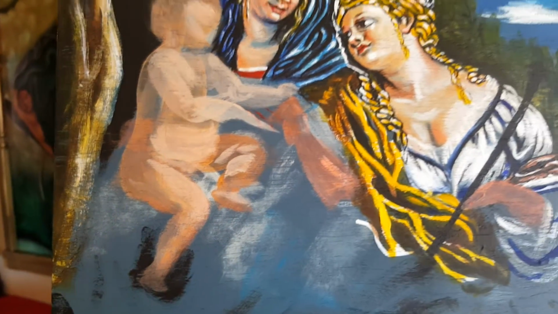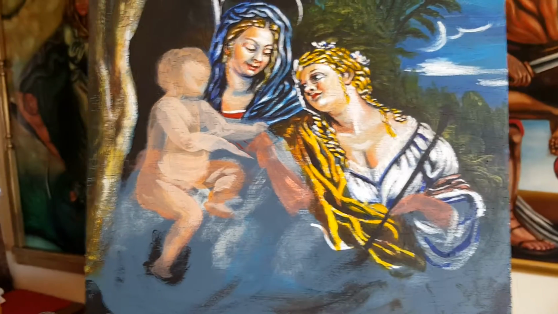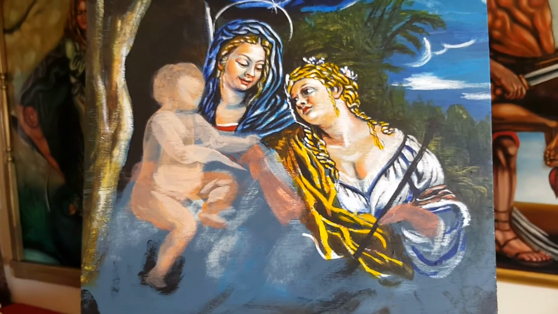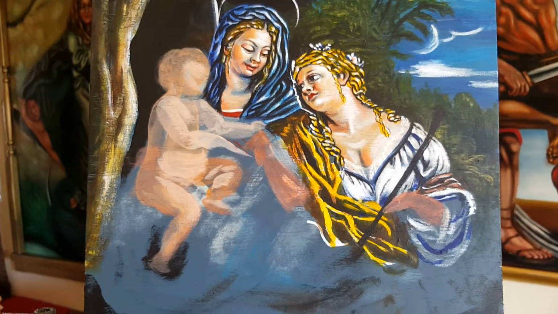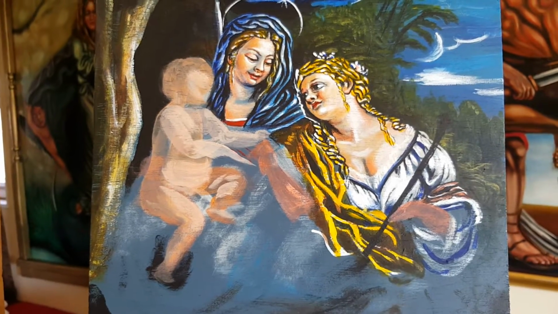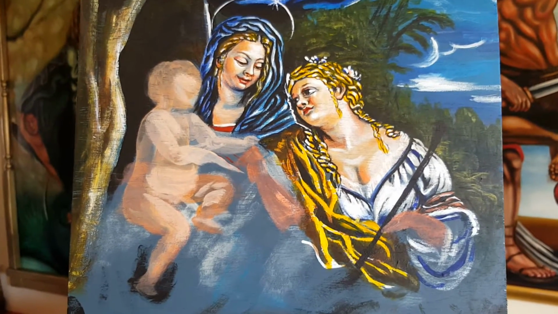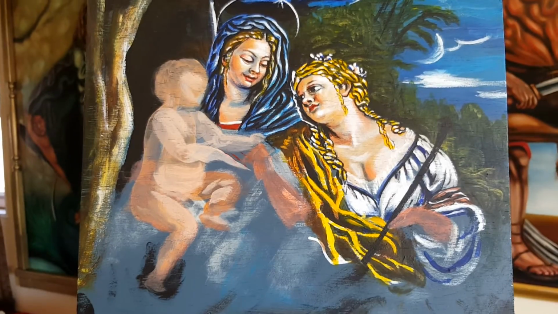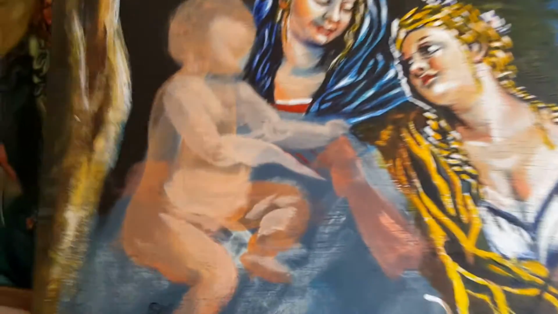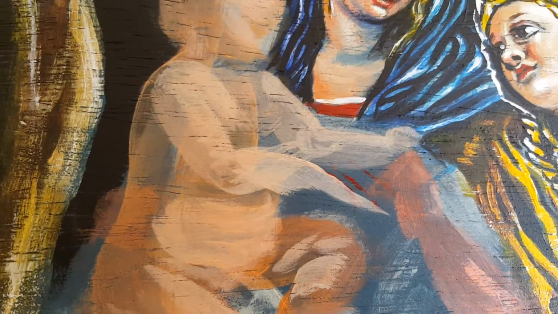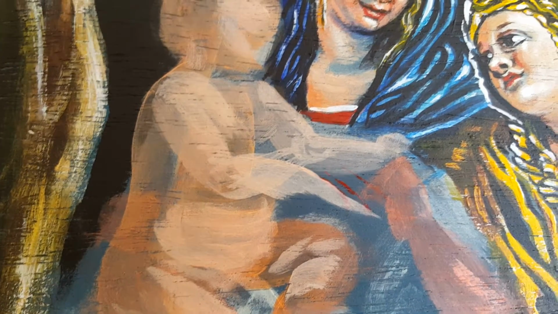And I don't like to prepare my panel too much either, because I like how the wood grain gives me some texture. It helps me with the texture. Texture is very difficult to achieve in painting. That's why I don't prepare too much. As you can see here, that's going to help me with texture.